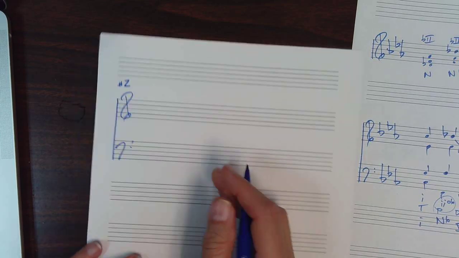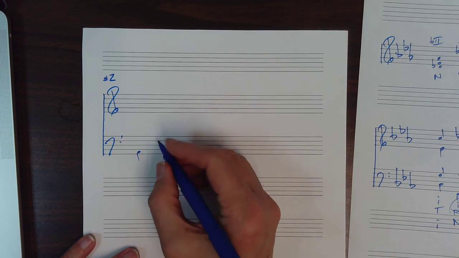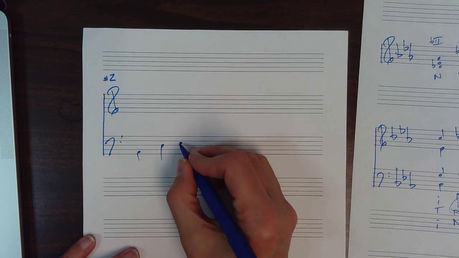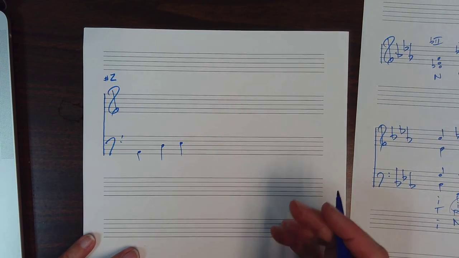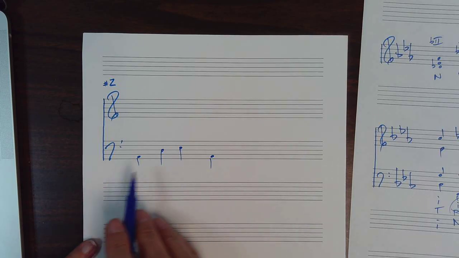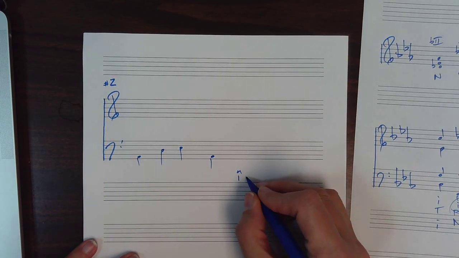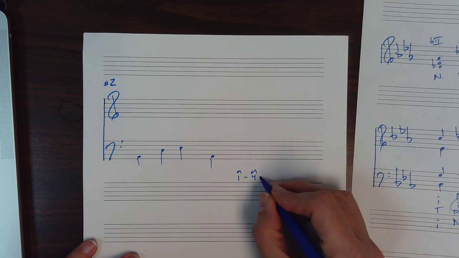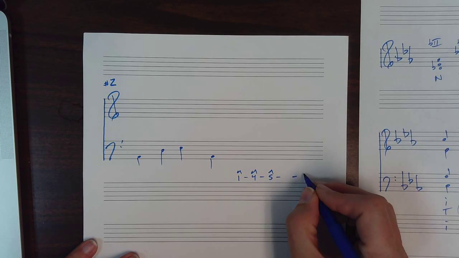Let's do this in A minor. Okay, so I'm going to get my bass line basically the same, okay? 1, 4, 5, 1. 1, 4, 5. I'm going to leave a space here.